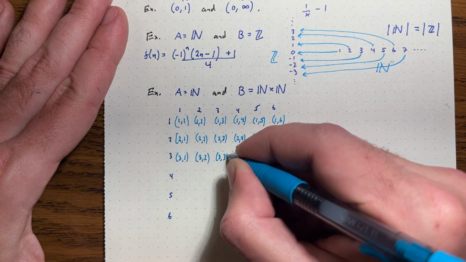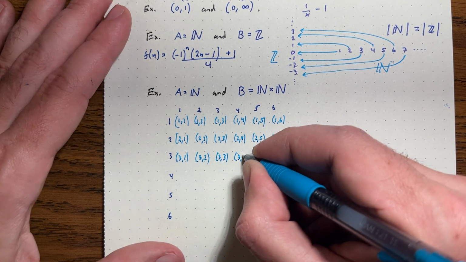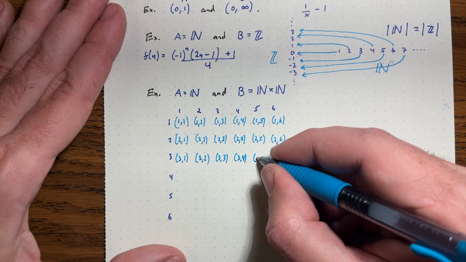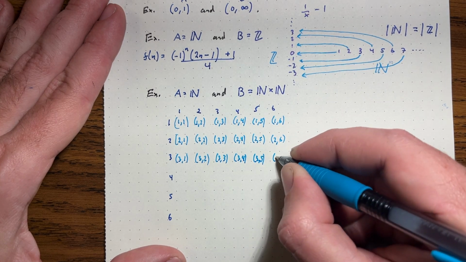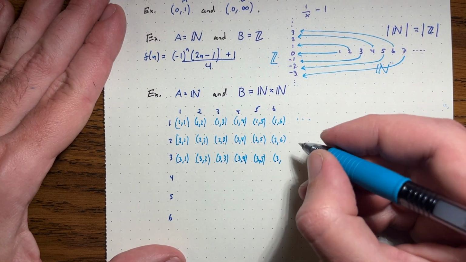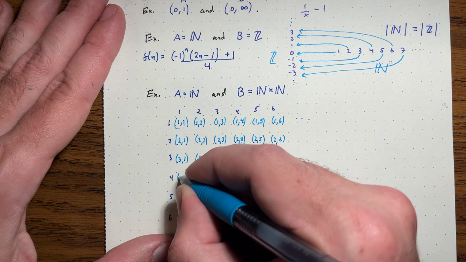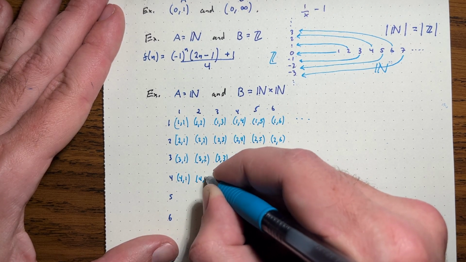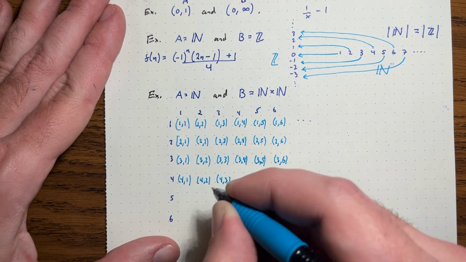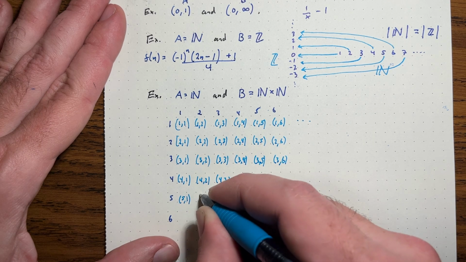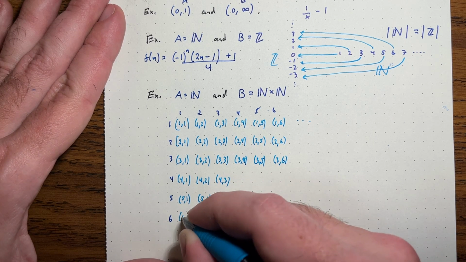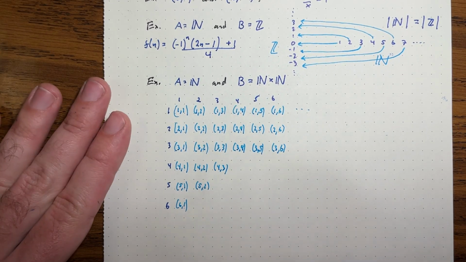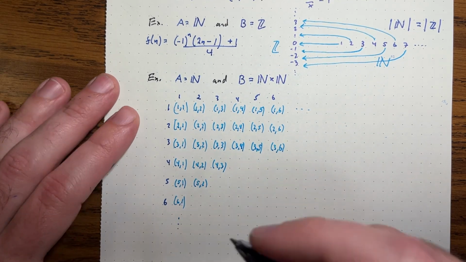I'll stop at some point, but yeah, you get the idea. So I'm drawing out this set N cross N. You might say, well, how? And this keeps going, right? So all possible pairs: 4, 1; 4, 2. Okay, I'll stop. 5. You get the idea. And it keeps going, right?